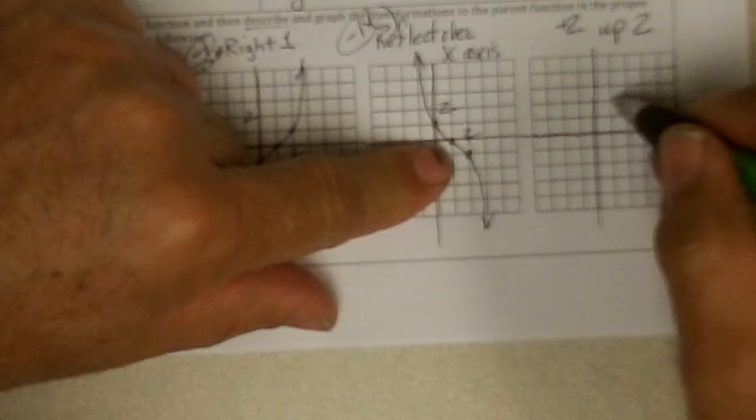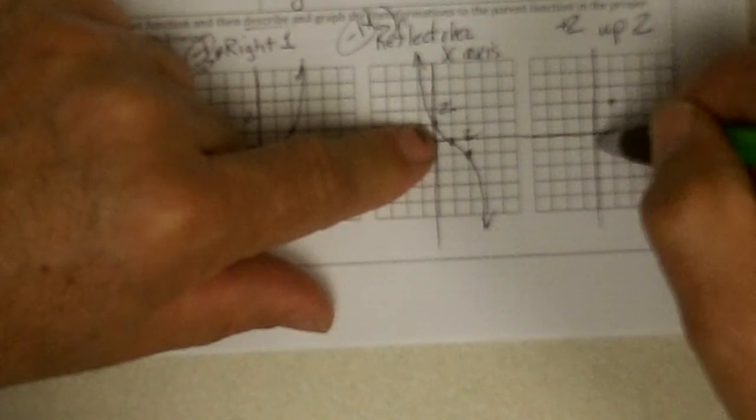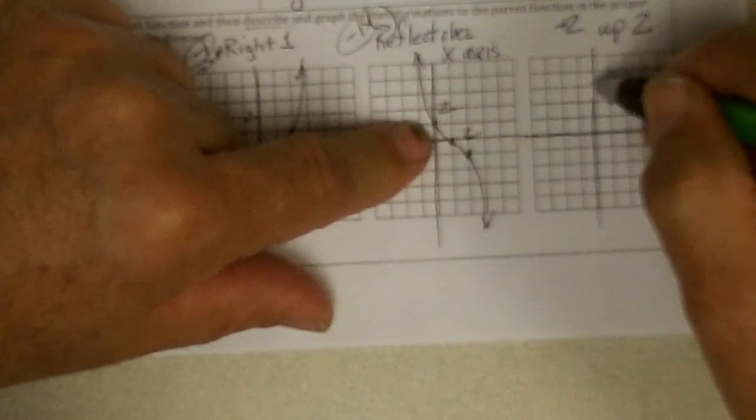And then finally we have the plus 2 is up 2, so I got to take this graph and go up 2. So that point ends up there. That point ends up there. This point ends up there, and this is 2, and this is 2 units, so I don't get points taken off. That's page 2.